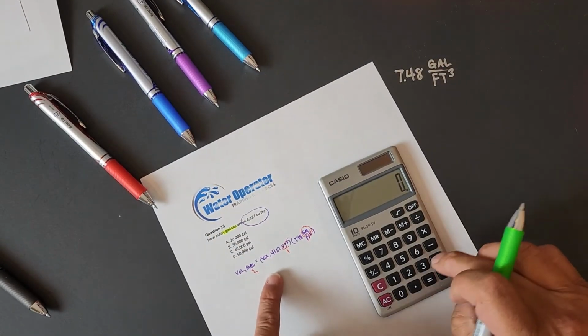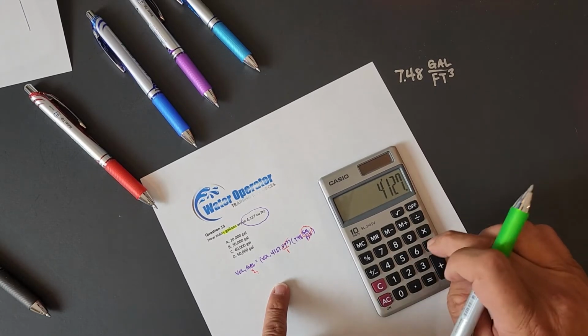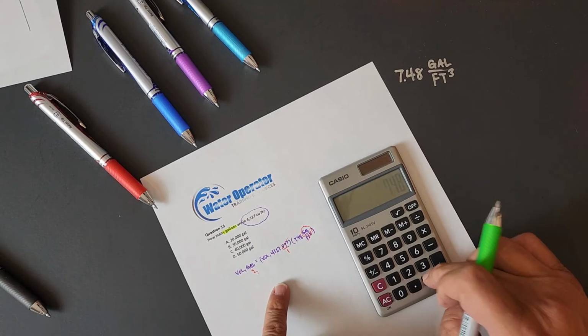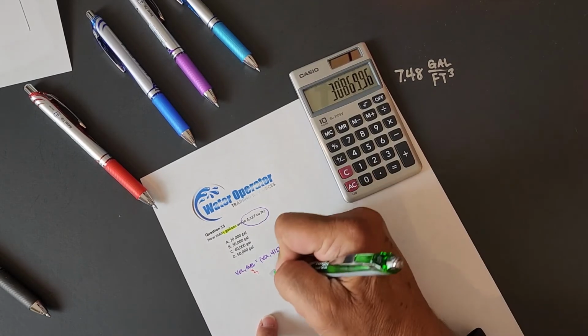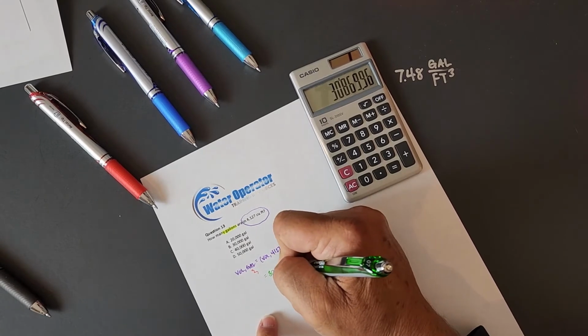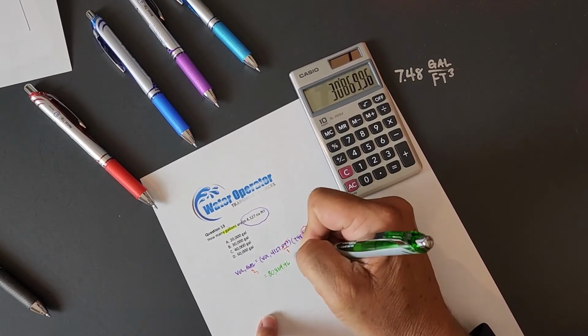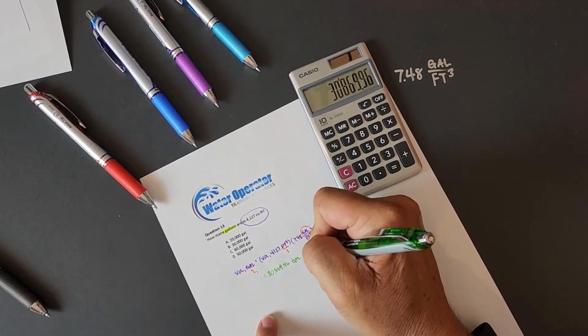Let's run our calculations. 4,127 times 7.48. That gives us 30,869.96 gallons.